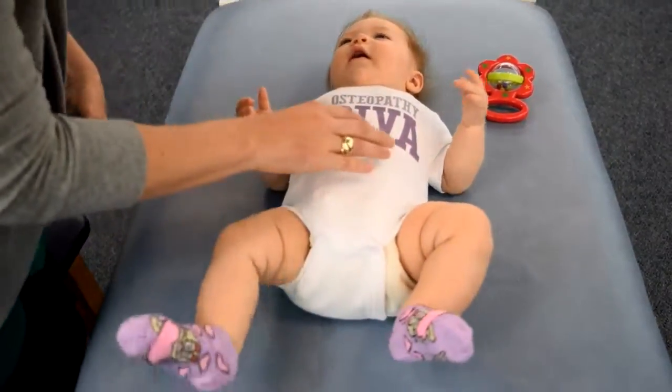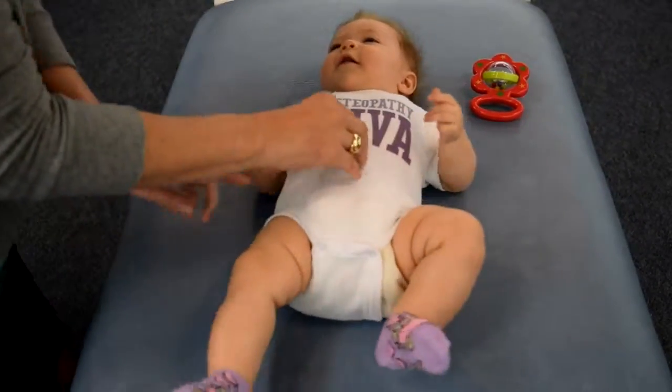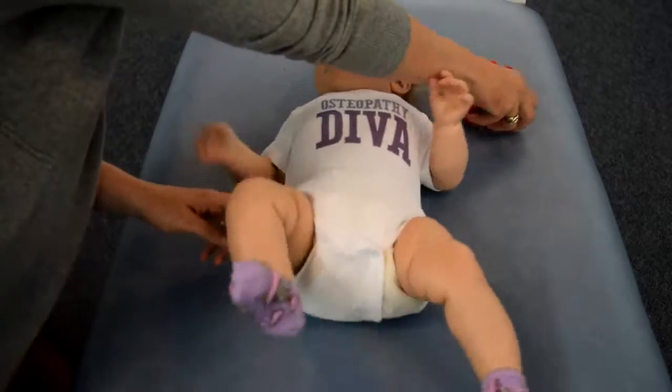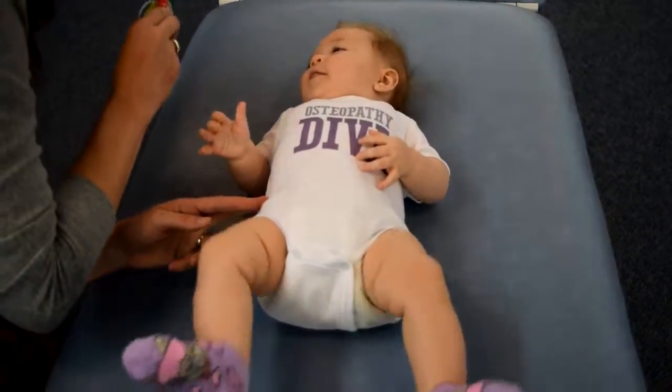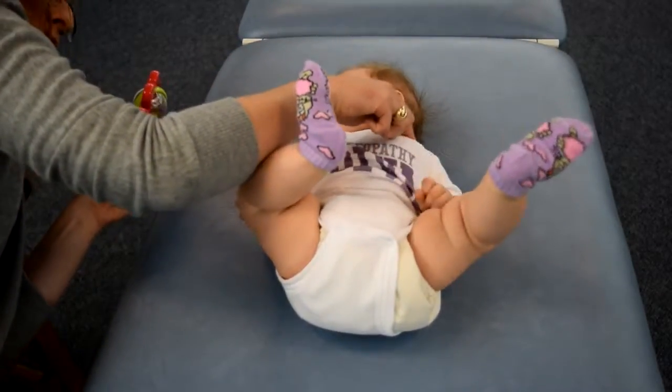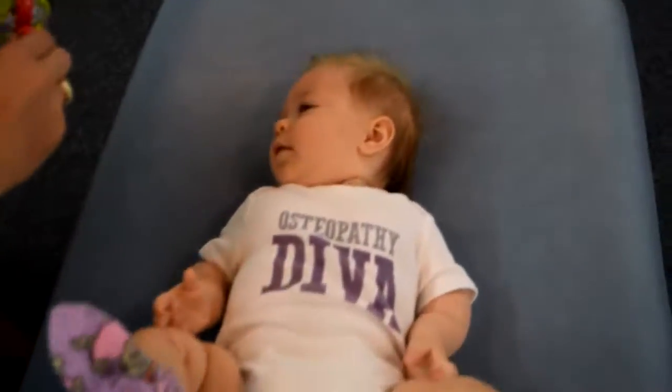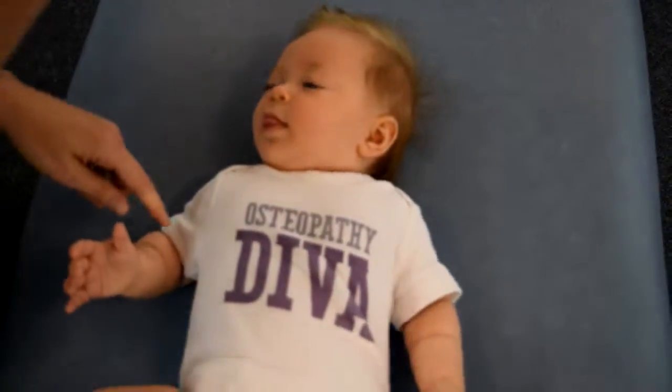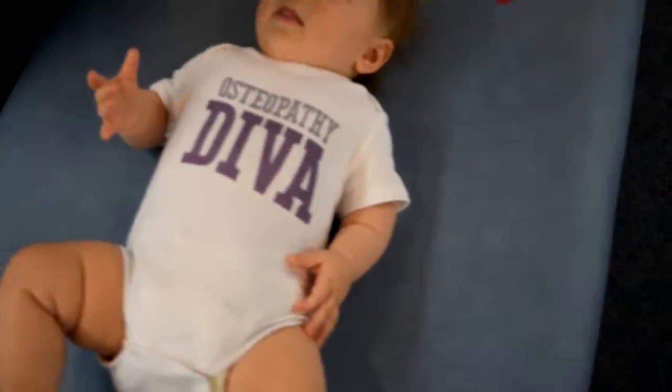The next thing you can do is assess active cervical rotation. So in this position, you have her look to one side. Hi, look over here. And see how she's able to maintain her shoulder on the table? That's very good. And then we'll have her look over here.